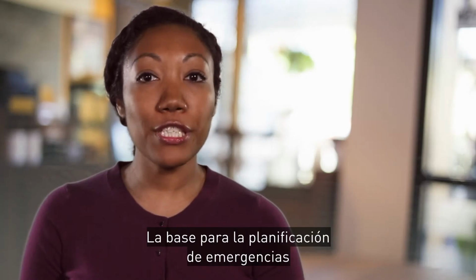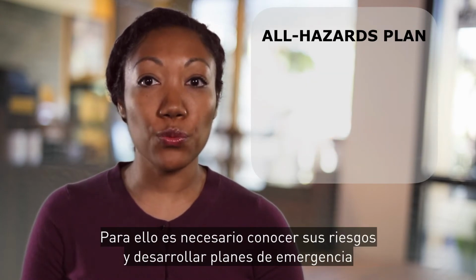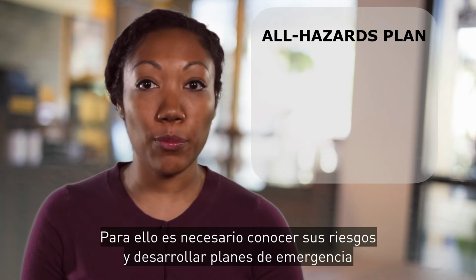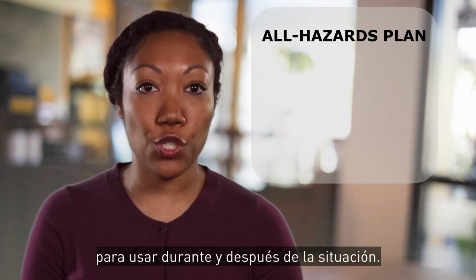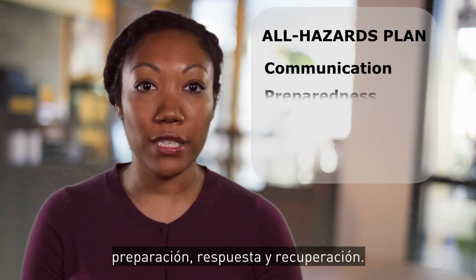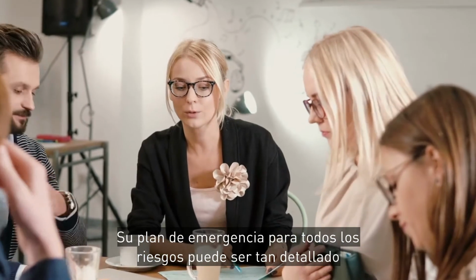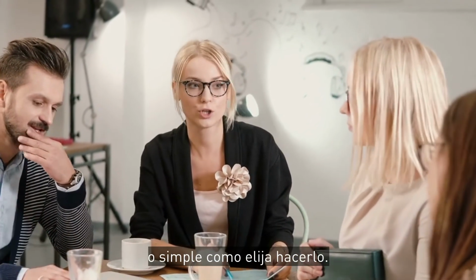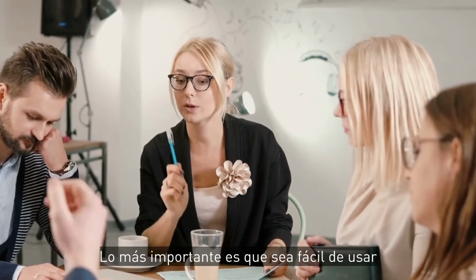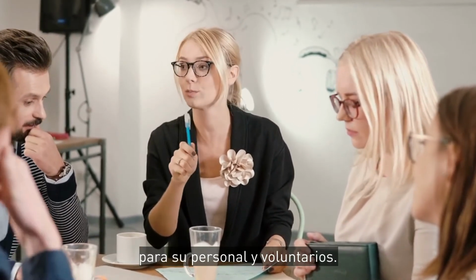The basis for emergency planning is having an all-hazards plan. This requires knowing your risks and developing emergency plans to use during and after the situation. The plan will lay out procedures for communication, preparedness, response, and recovery. Your all-hazards emergency plan can be as detailed or as simple as you choose to make it. The most important thing is that it is user-friendly for your staff and volunteers.